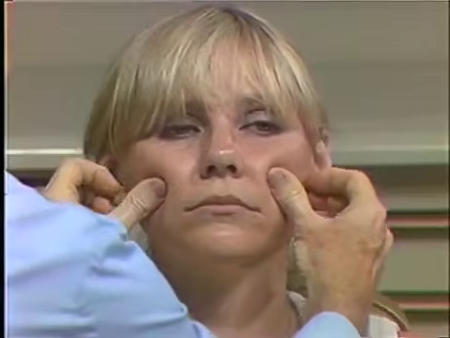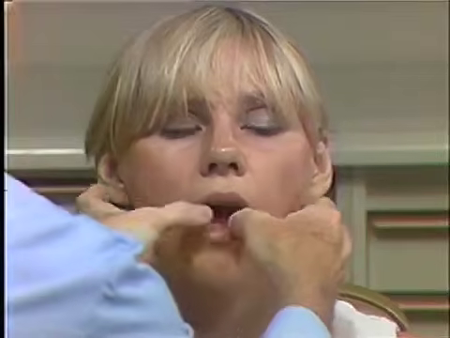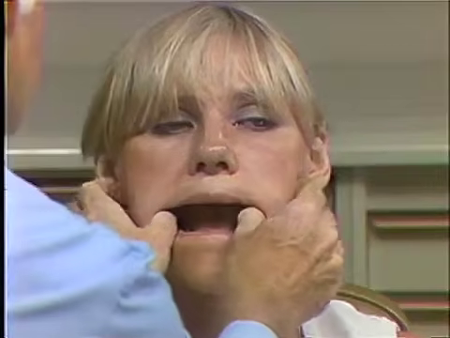Just keep right on opening. A more discerning inspection of the belly of the muscle may be made by placing the thumbs intraorally on the anterior border and the forefingers on the lateral aspect of the masseter.